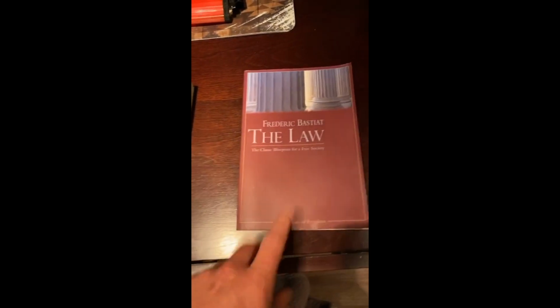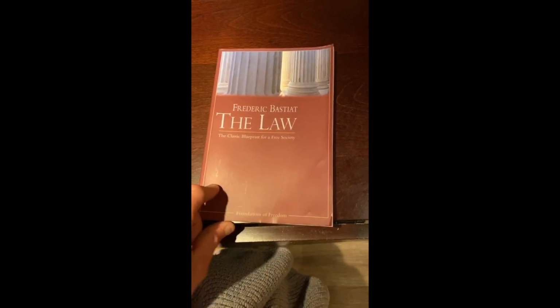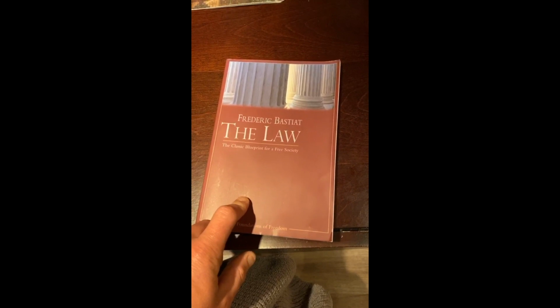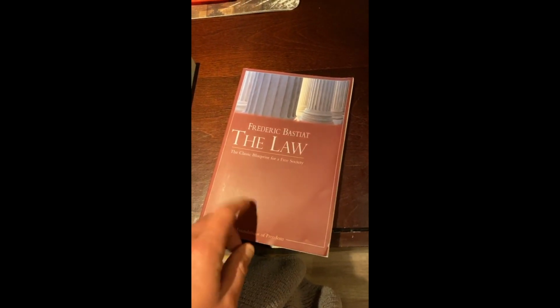And then you got Frederic Bastiat, The Law. This is actually written in the 1700s. He's not one of the Austrian economists, but he basically wrote about how government politicians will pervert the law to take advantage of economic crises.